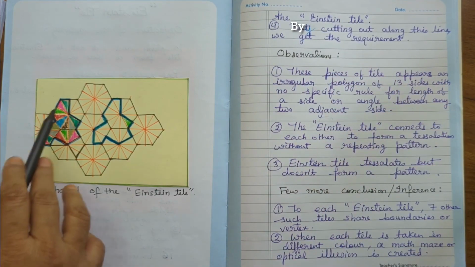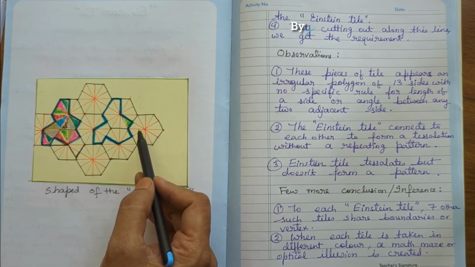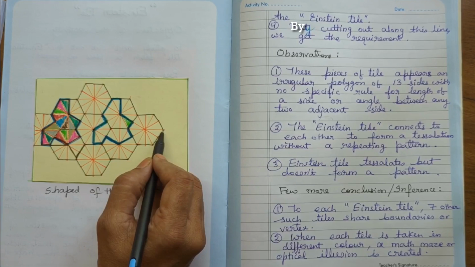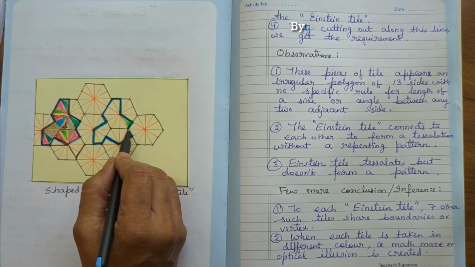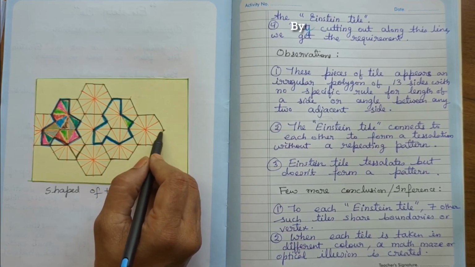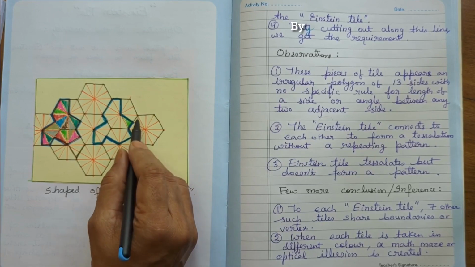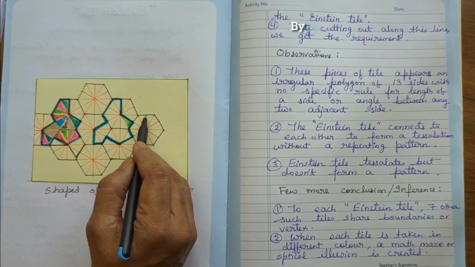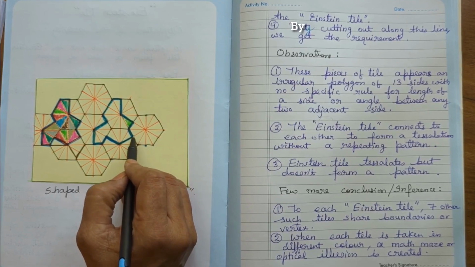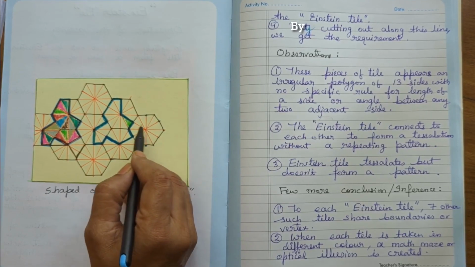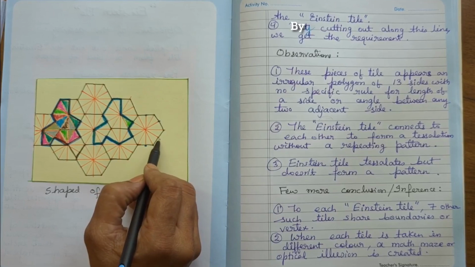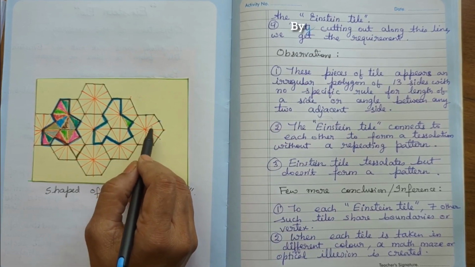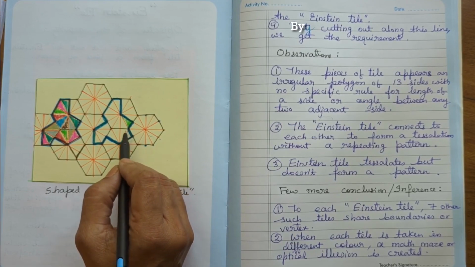So here in the left side page, each regular hexagon is broken into 12 equal parts. See how it is done? The opposite vertices are connected with straight lines, and the midpoints of opposite sides are also connected, and when we draw like this, we will get this regular hexagon divided into 12 equal parts.